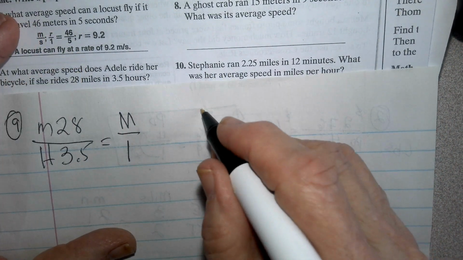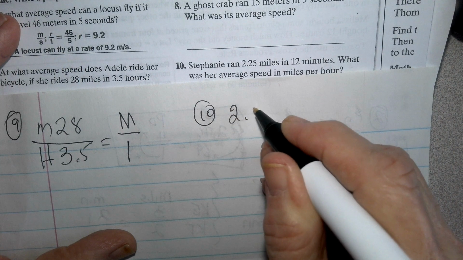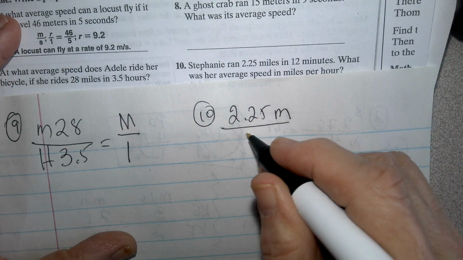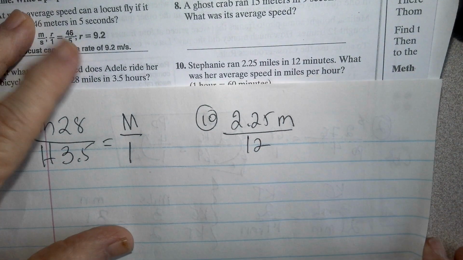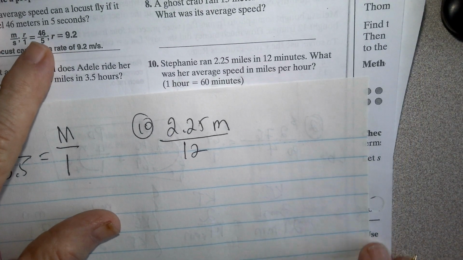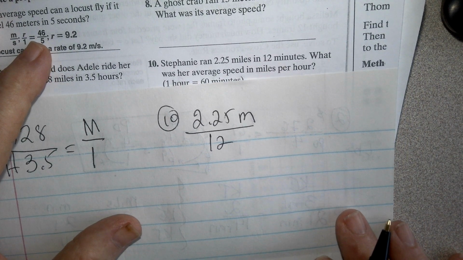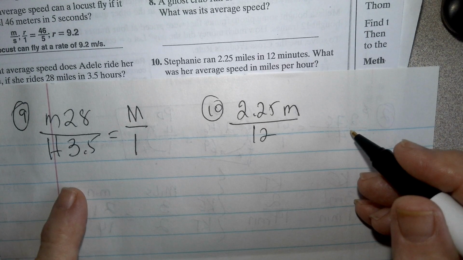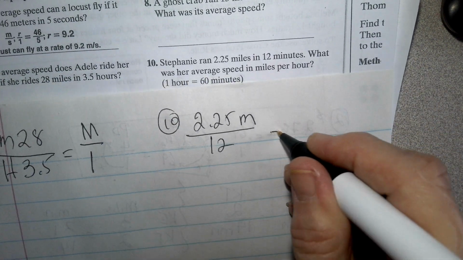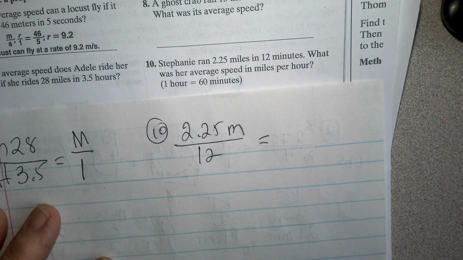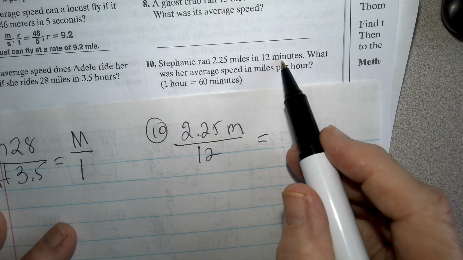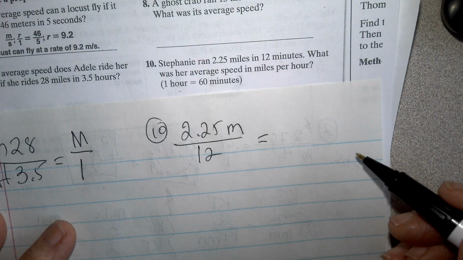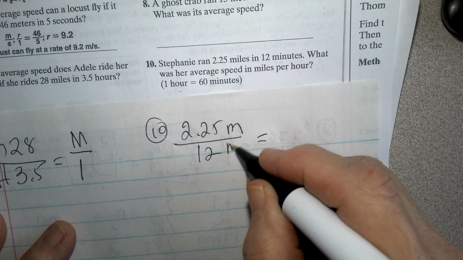Stephanie ran on number 10, 2.25 miles in 12 minutes. What is her average speed per hour? Wait, so we don't solve the ones we're doing right now? No, you will go back and solve them. Those answers are going to be on the bottom. Right. So how would you do this one? They're giving it to me in minutes, but I have to find my answer in an hour. This is miles per minute.